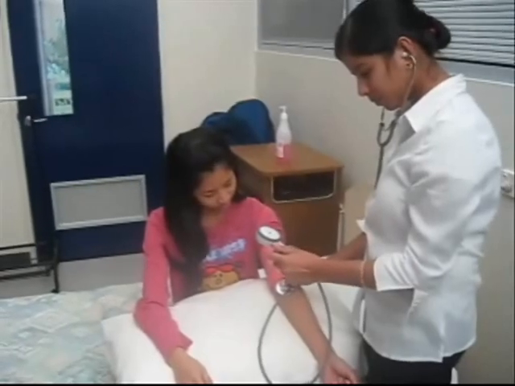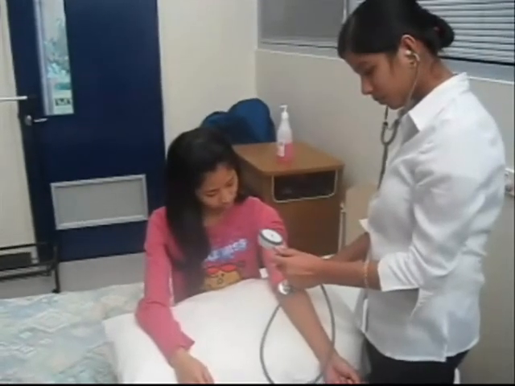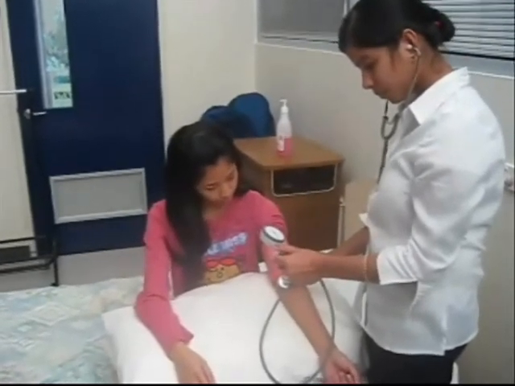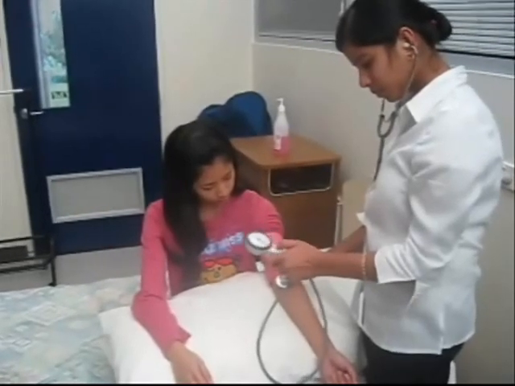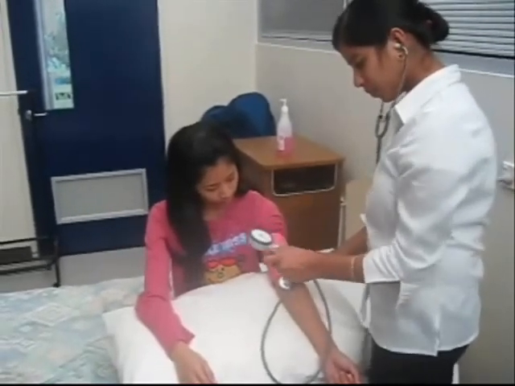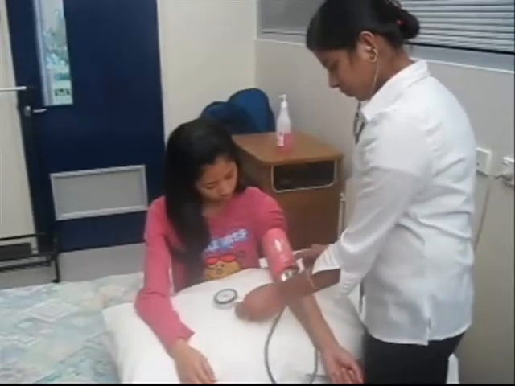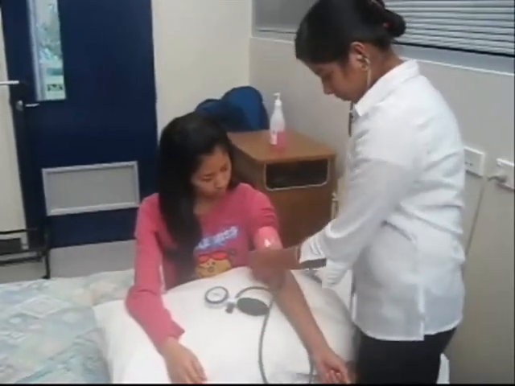Blood pressure can be recorded by a sphygmomanometer, also known as a blood pressure monitor. The blood pressure monitor allows for visual and auditory indicators that give the systolic and diastolic blood pressures.